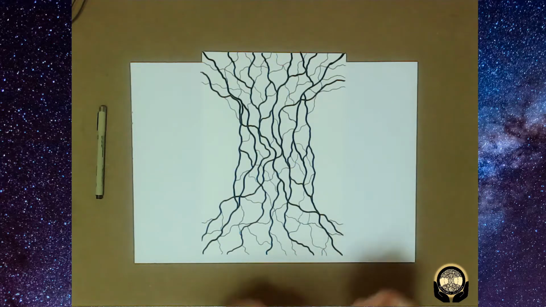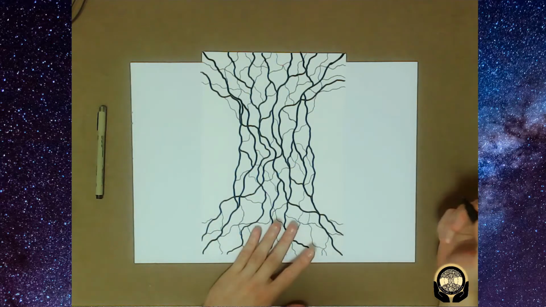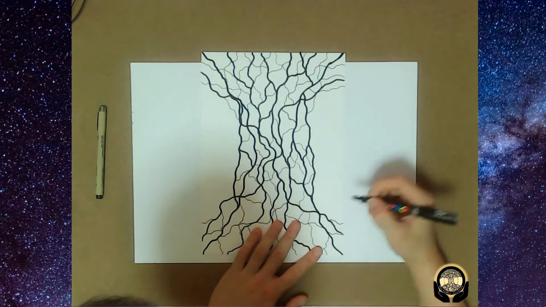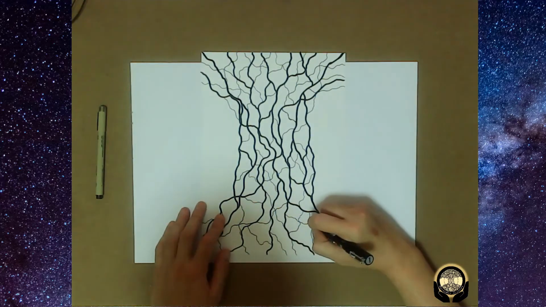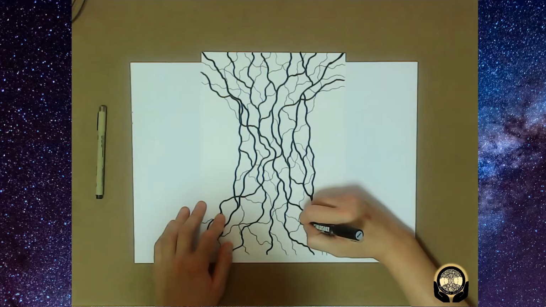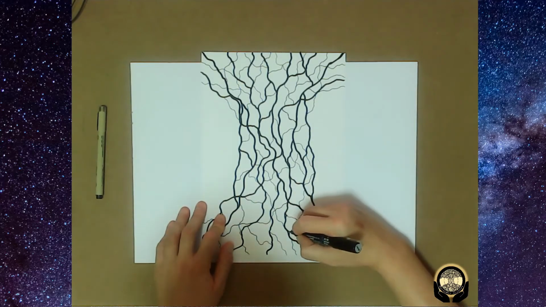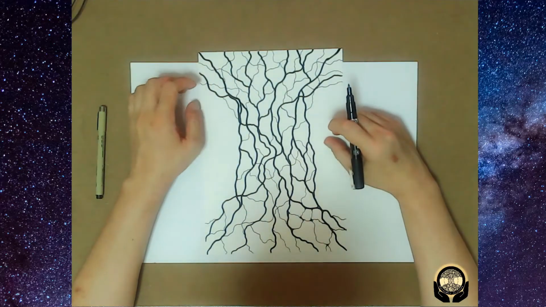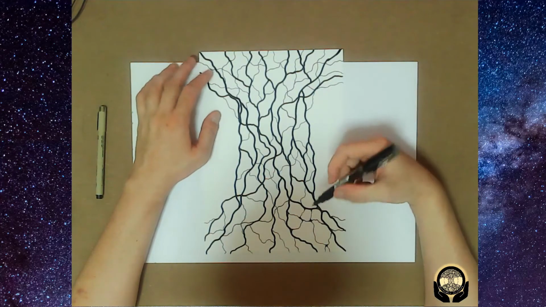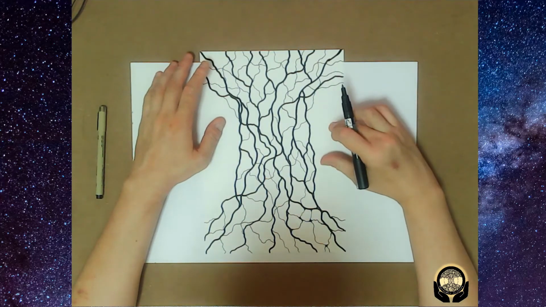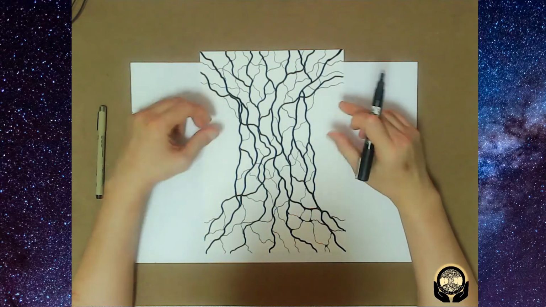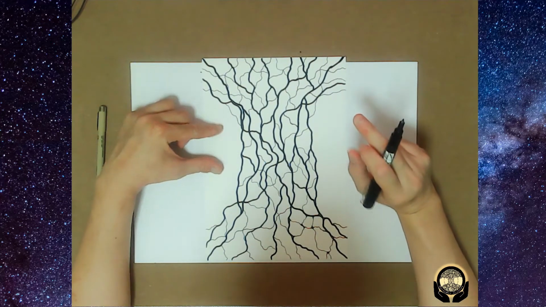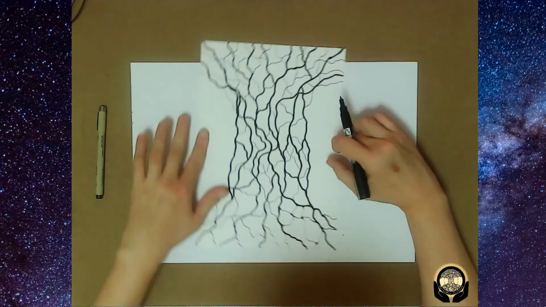Okay, I think we're good here, so I'm going to start doing rounding. Oh, one more thing I forgot to mention. When you're drawing a neurotree, don't ever rotate your paper. You can shift and tilt it slightly, but that's it. Do not rotate your paper, okay?